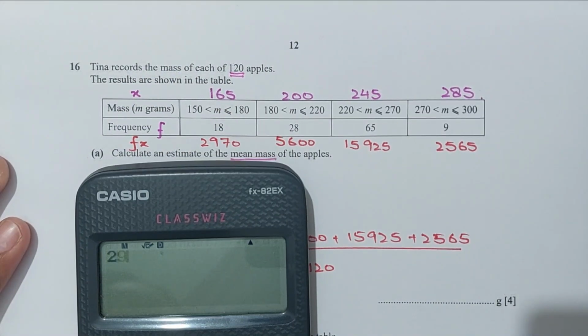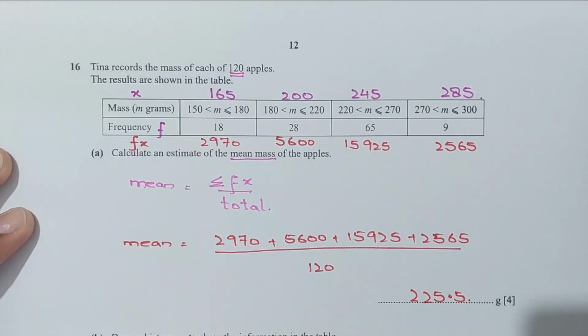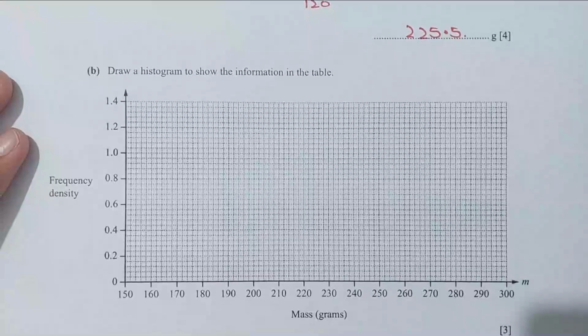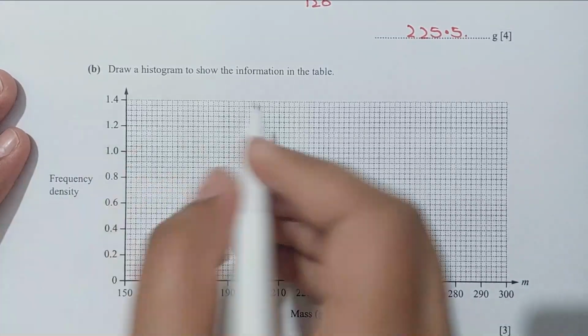Okay, 2970, 5600, 15925, 2565, and divide by 120. So my mean is 225.5 grams. Moving to part B, draw a histogram to show this information.